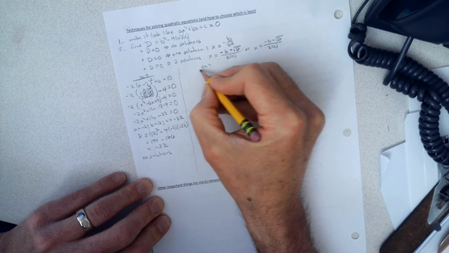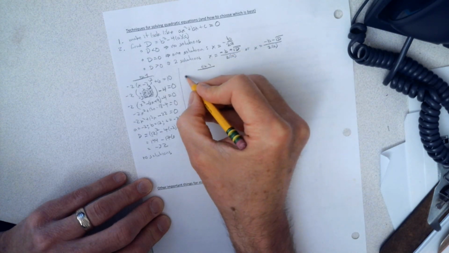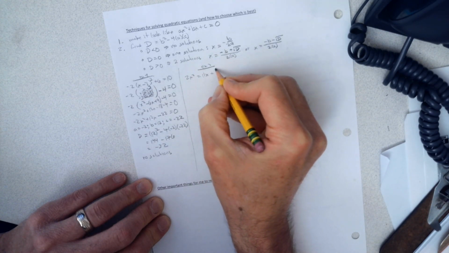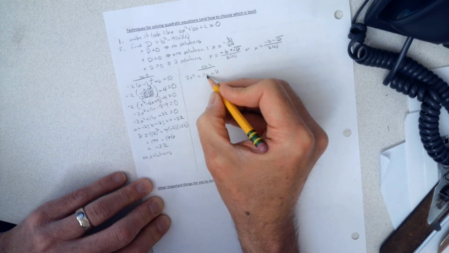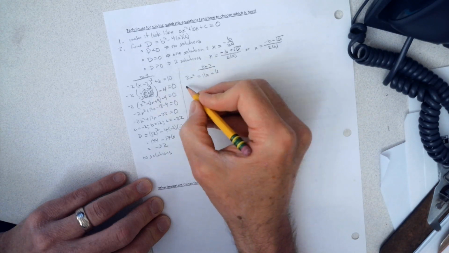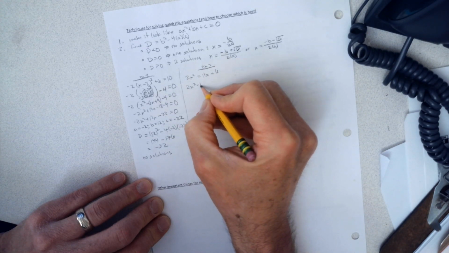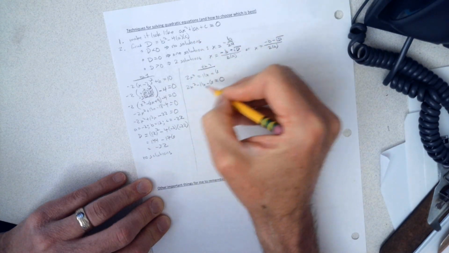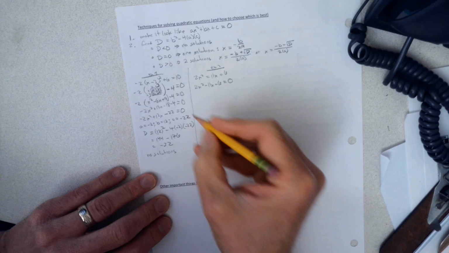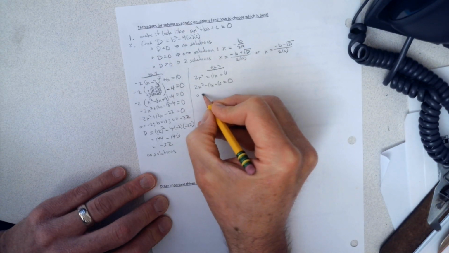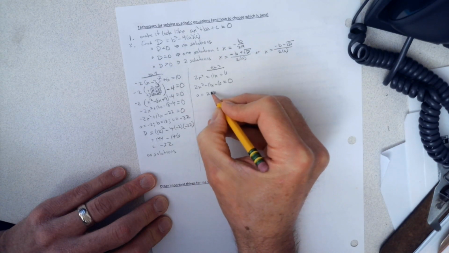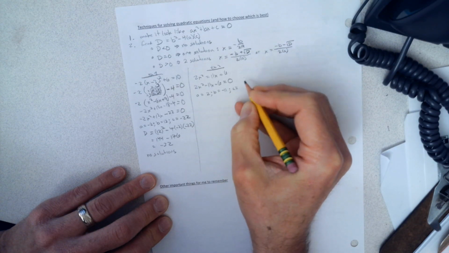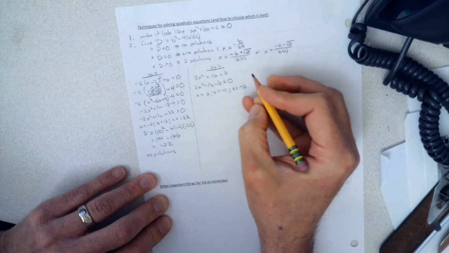Second example. Let's look at 2x squared is equal to 11x plus 6. I'm going to subtract 11x and 6 from both sides so that I get 2x squared minus 11x minus 6 is equal to 0, because in standard form, I've got to have it equal to 0, so I can identify that a here is going to be 2, that b is going to be negative 11, and that c is going to be negative 6.